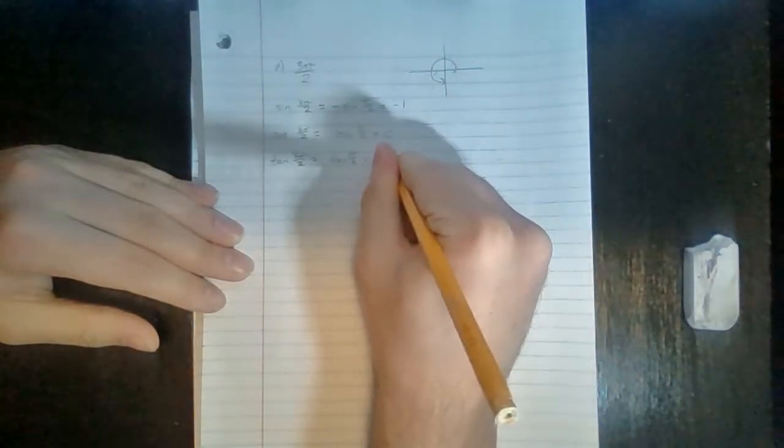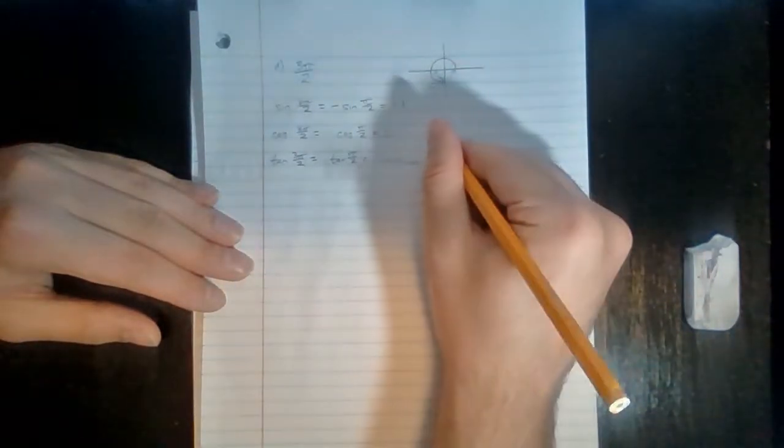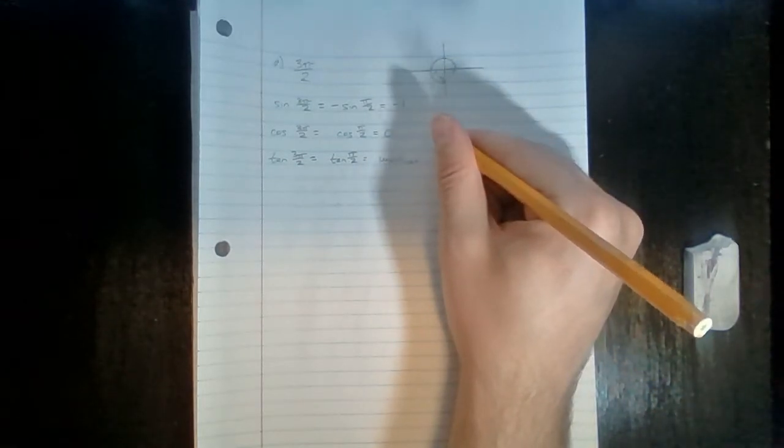Tan of pi over 2, sorry. Tan of pi over 2 was undefined. So cosine, I can't remember if you've done graphing of trig functions in grade 11, but the cosine function oscillates back and forth.